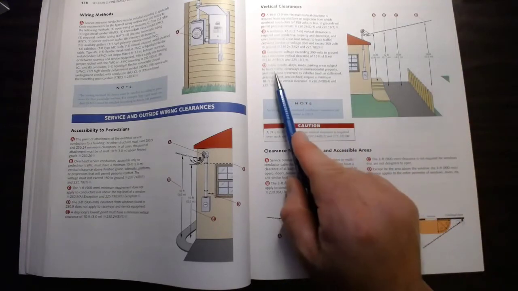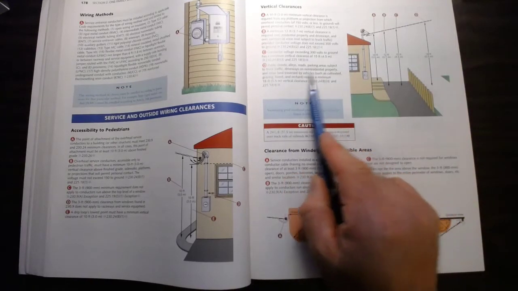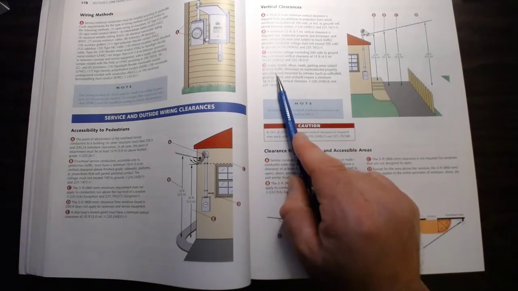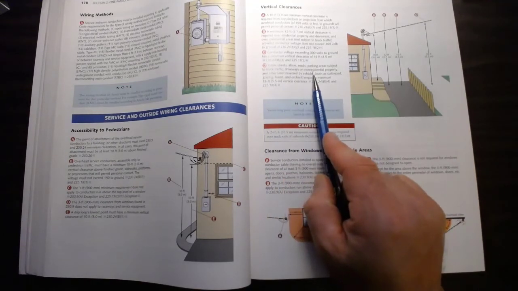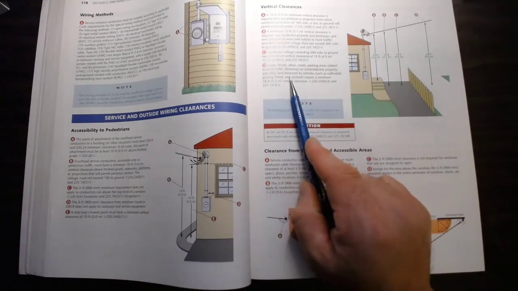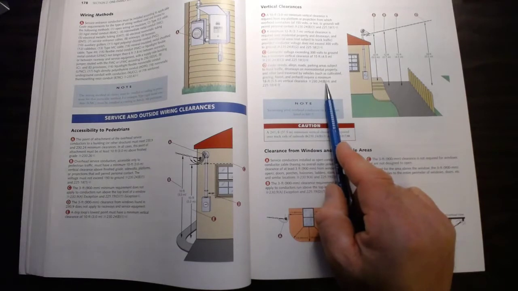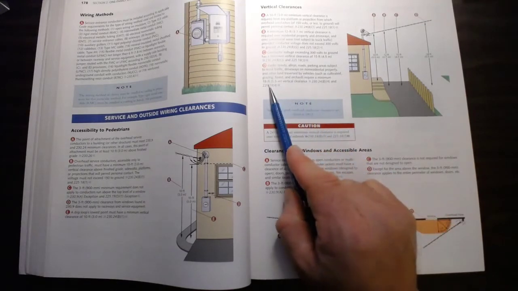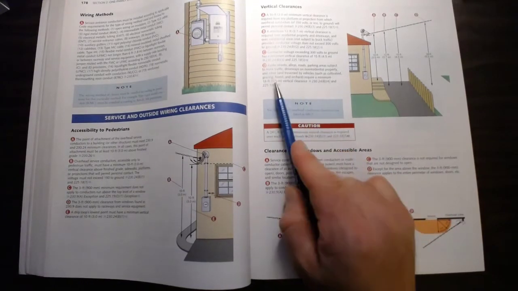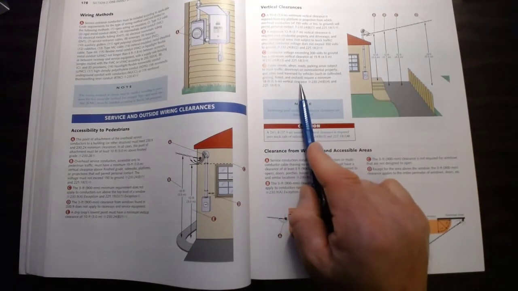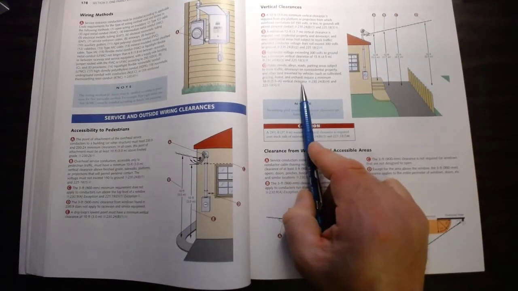And then when we get into streets, alleys, roads, parking areas subject to truck traffic, driveways, and non-residential properties, or other than land traversed over by vehicles, it is a minimum of 18 feet. Now it says here such as cultivated, grazing, forest, or orchard, we want to make sure that the equipment can go underneath it.